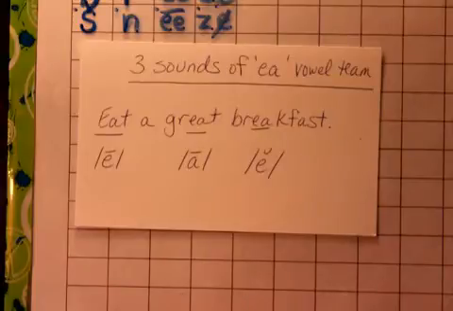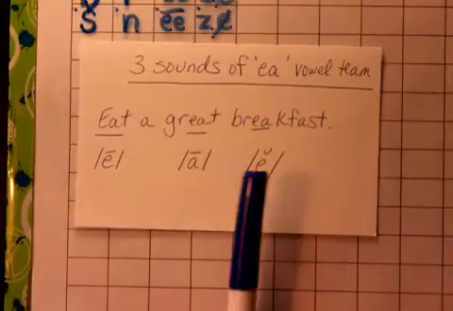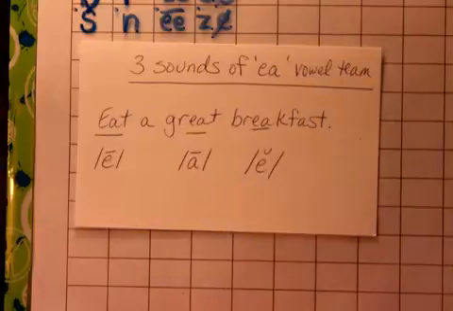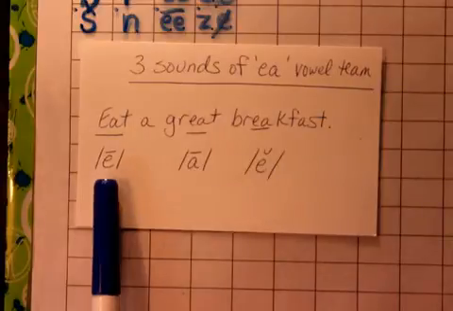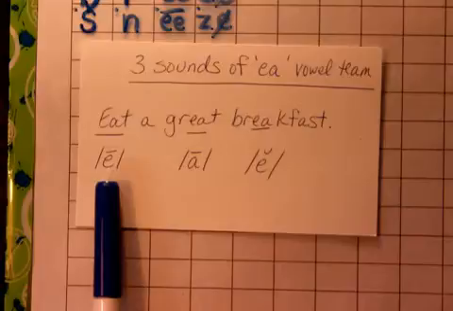So when you're reading a word and you see an EA and you're not sure how to pronounce the word, remember eat a great breakfast and try the E sound where the EA is, or the A sound, or the eh sound. And you'll be able to figure out and pronounce the word. Once you sound it out and you go, oh yeah, that's right, I've heard of that word before. For our list, the EA is going to say the E sound.